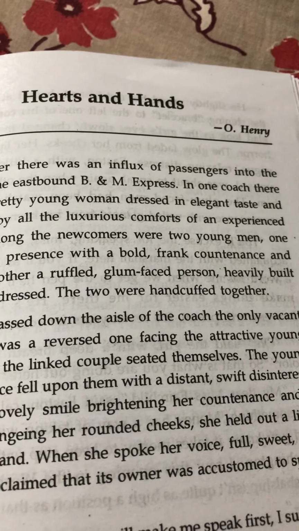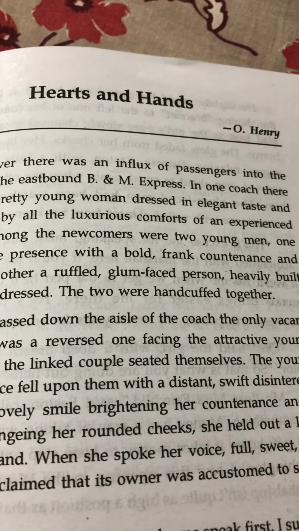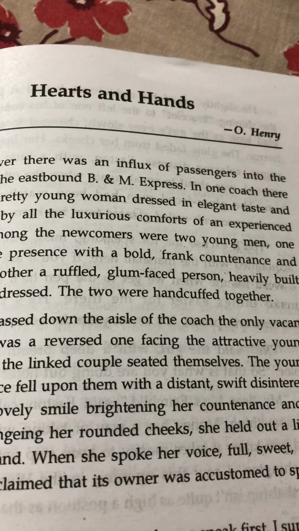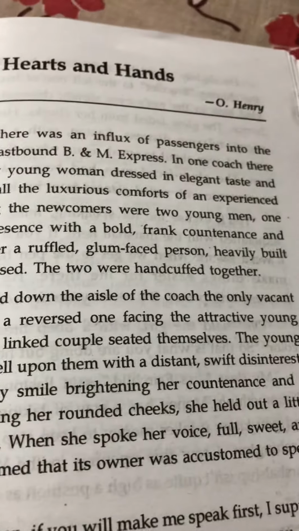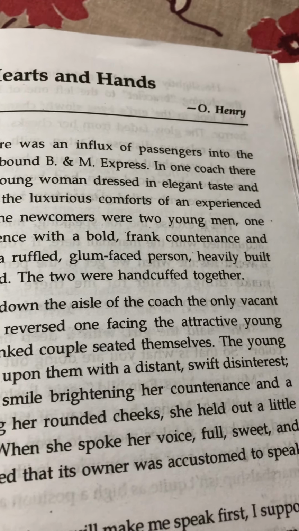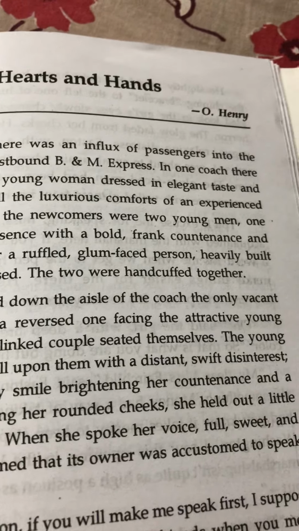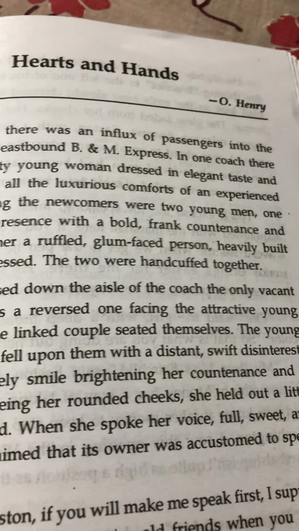And this O. Henry, this name is his pen name. Generally many authors use their pen name. So William Sidney Porter's pen name is O. Henry. Students, actually we should know about O. Henry first before starting to read this particular story. Let's read.